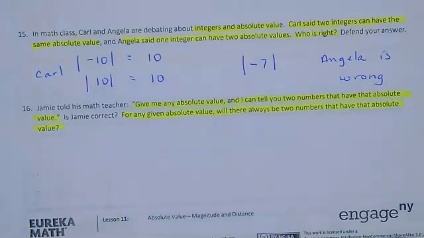It's just a yes or no. No matter what the number is, will it always have 2 that have the same absolute value? Quade? Yes. Okay. Anybody else want to agree or disagree? Omari? Yes. Dominic? Yes. Parker? Yes. Derek? Yes. Brooklyn? Yes. No.